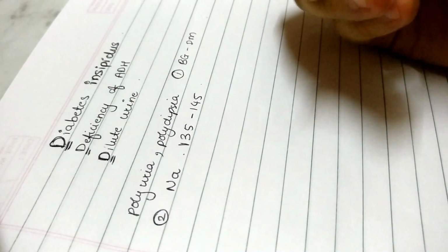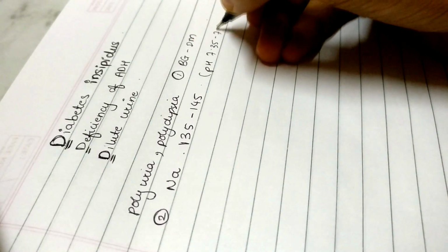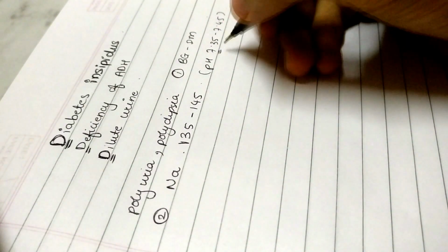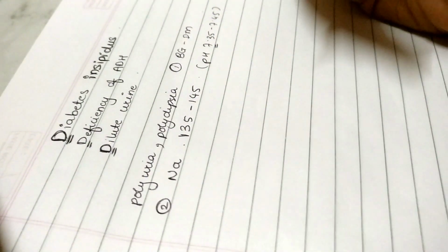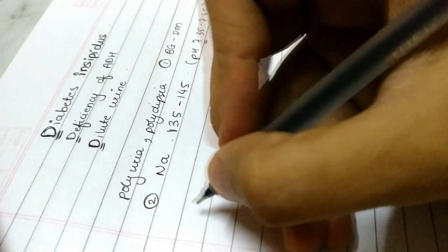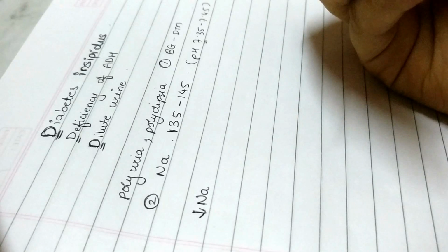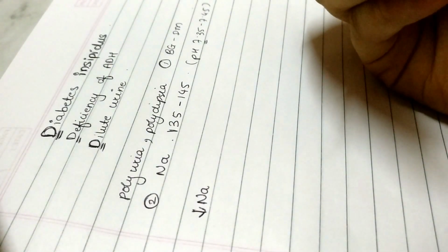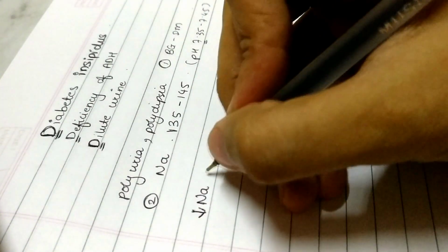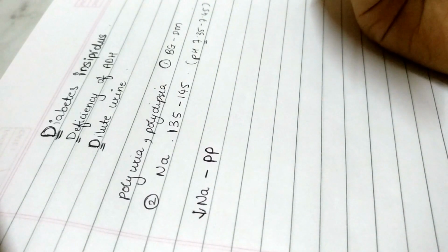The way I remember this is that the normal pH is 7.35 to 7.45, and if you drop the 7 and make it a 1, it's 135 to 145 for normal serum sodium levels. So if the serum sodium levels are decreased, it means that the patient is drinking a lot of water, and that is causing the hyponatremia. So that would mean that this is a psychogenic polydipsia.